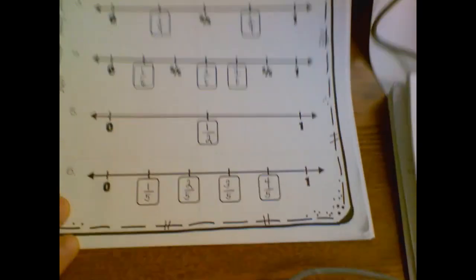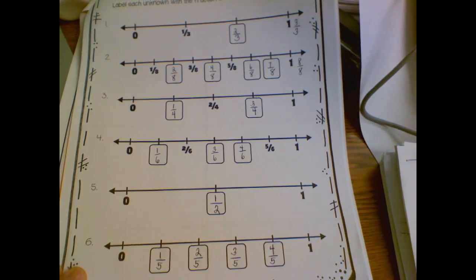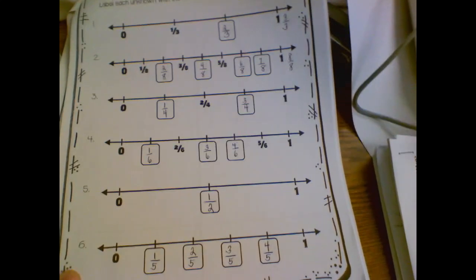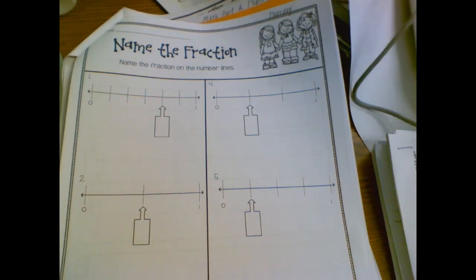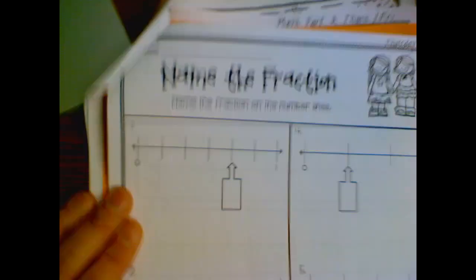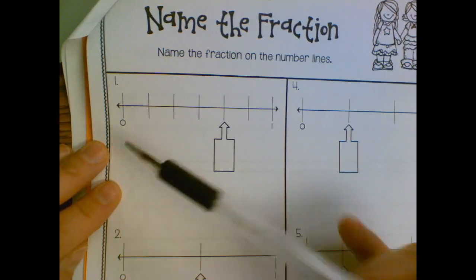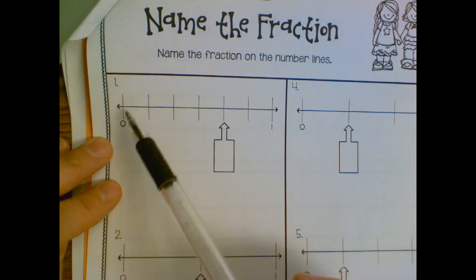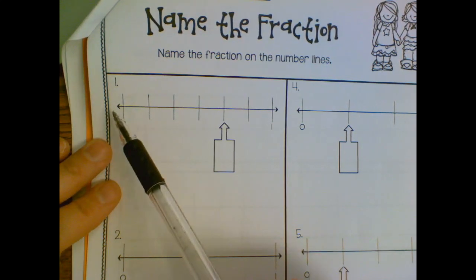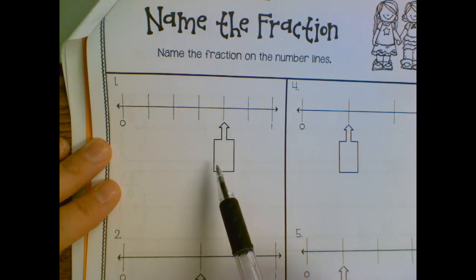Okay, so here is the entire page. If you need to catch up and make sure you've written down all your answers, please do so. If you're ready, let's turn the page. Okay, we are going to do the first 2 together, and then you're going to do the rest of the page on your own. Okay, all of these number lines start with 0 and end with 1. So you always start at 0 and you always count the number of jumps to get to 1.